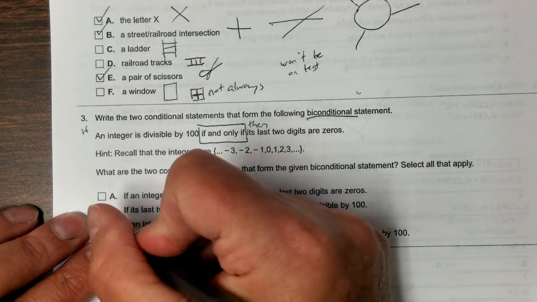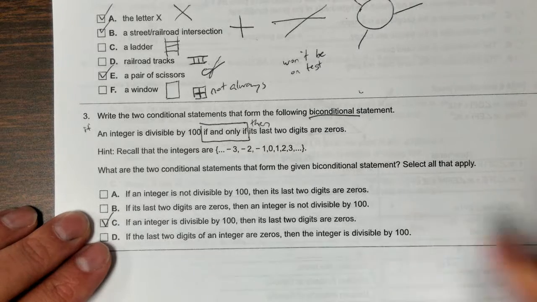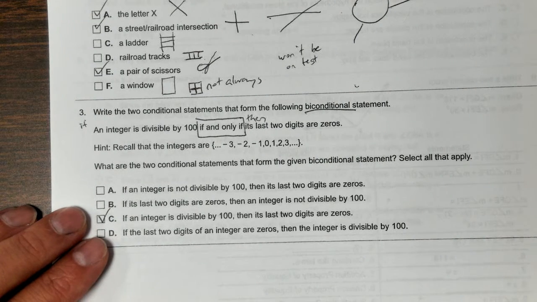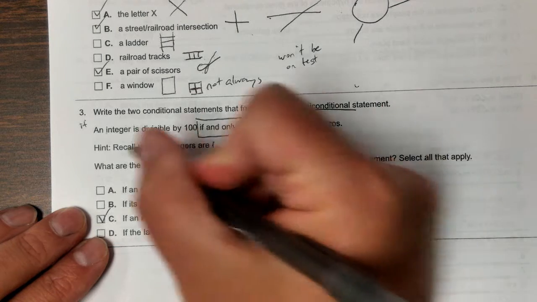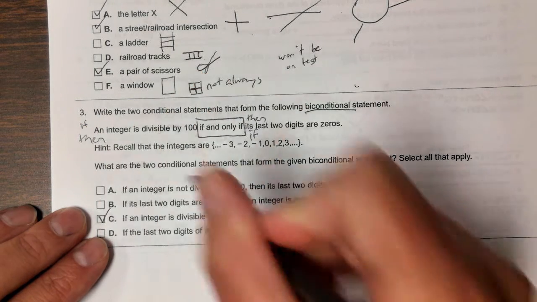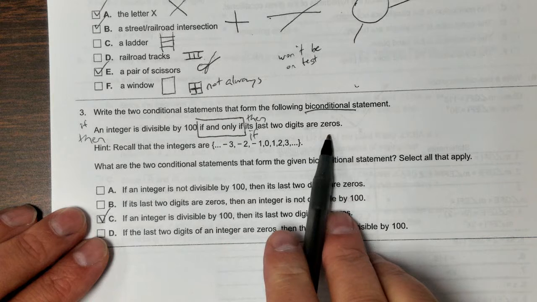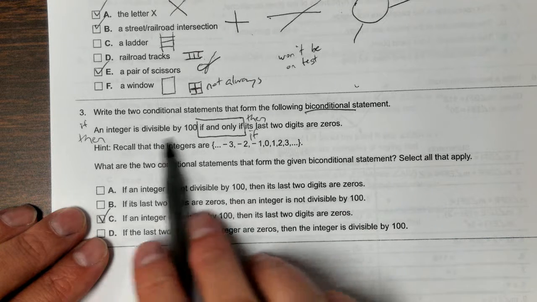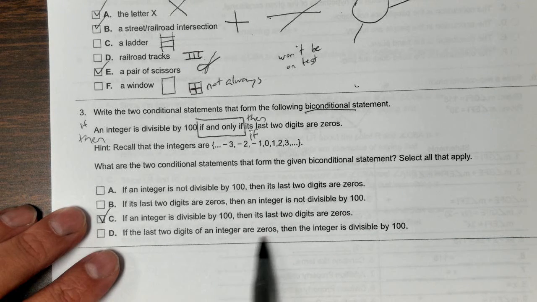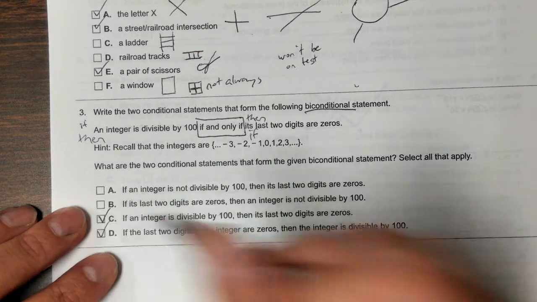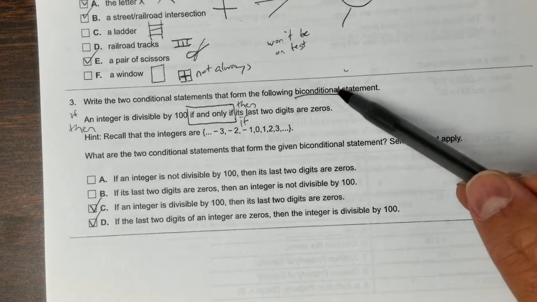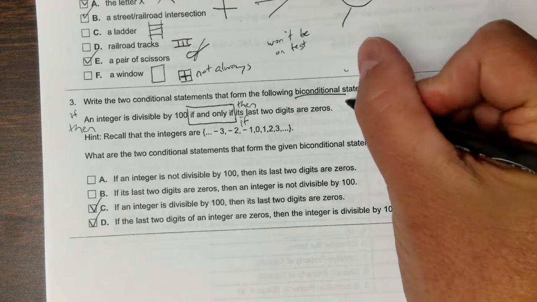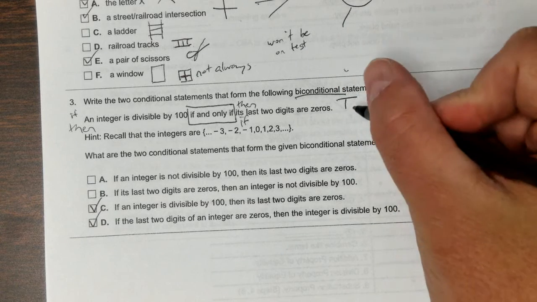So that's C. You can either do a little check mark or you could fill it in. The other one would be if you put the if here and then put the then here. So if the last two digits are zeros, then it's divisible by 100. So that's D. So again, think about us doing a biconditional, and a biconditional means everything is true.